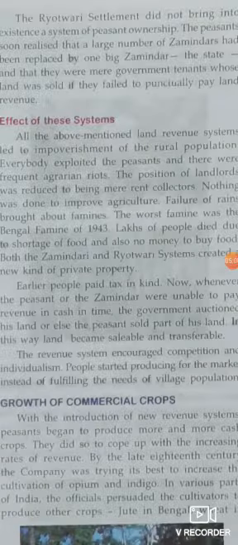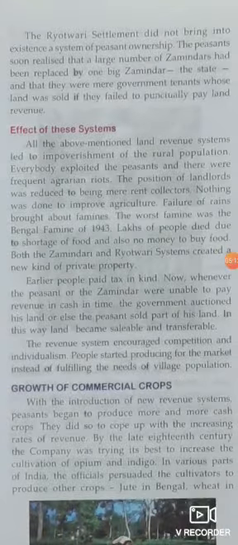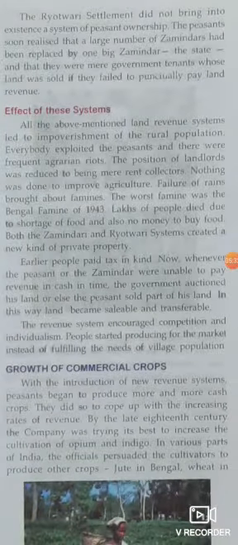The position of landlords was reduced to being mere rent collectors. Nothing was done to improve agriculture. Failure of rains brought about huge famines. The worst famine was the Bengal famine of 1943. Lakhs of people died in this famine due to shortage of food and also no money to buy food.